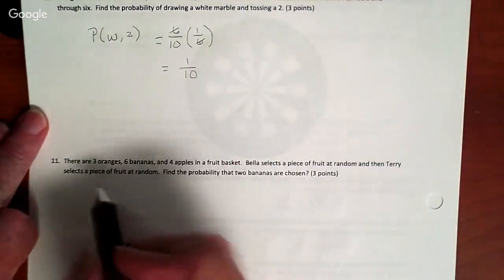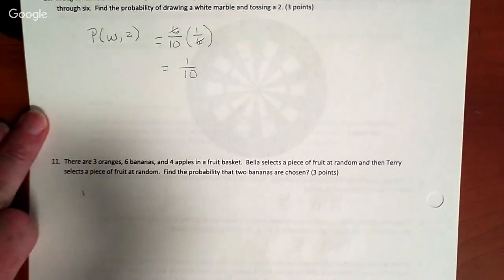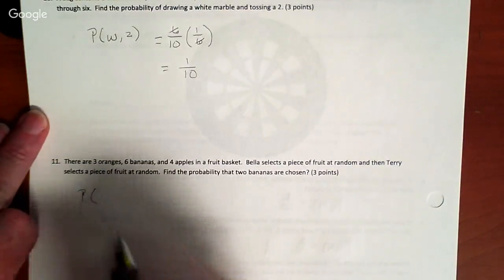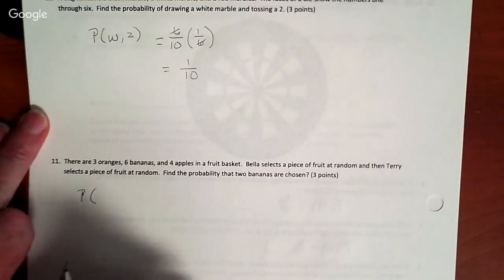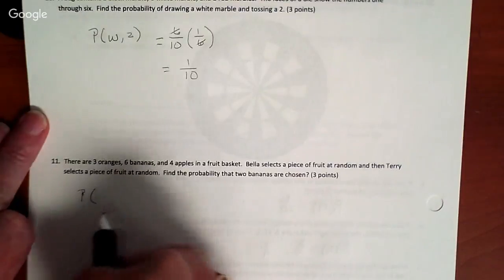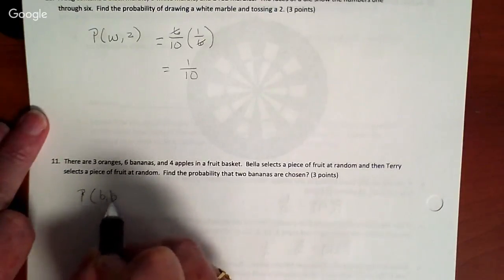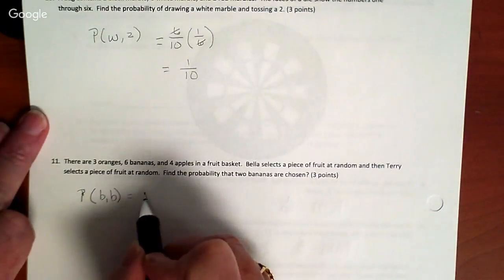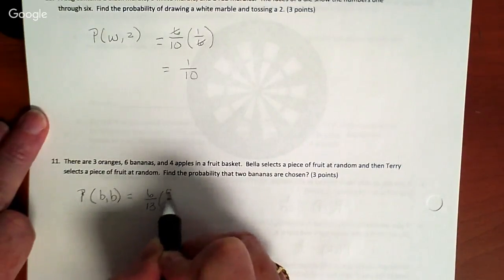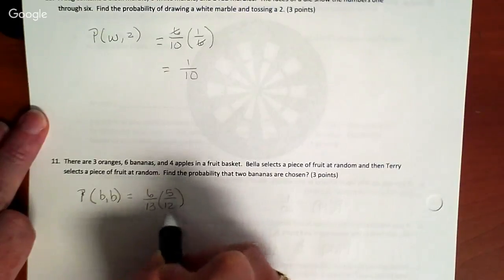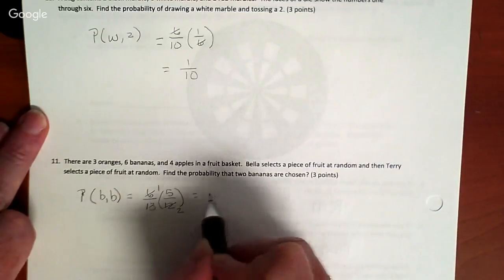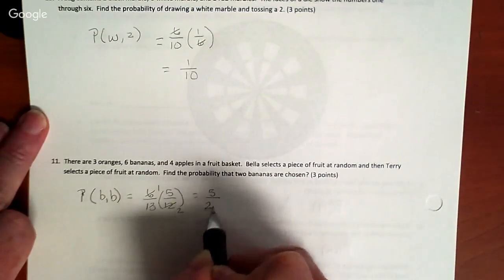There are 3 oranges, 6 bananas, and 4 apples in a fruit basket. Bella selects a piece of fruit at random, and then Terry selects a piece of fruit at random. What's the probability that 2 bananas would be chosen? So 6 bananas out of 13 times 5 bananas out of 12. So I simplify to get 5 out of 26.